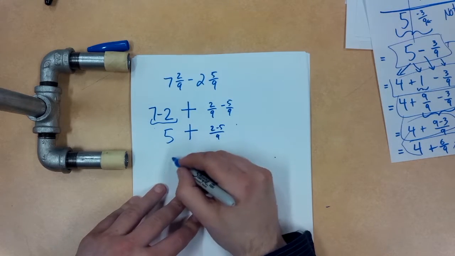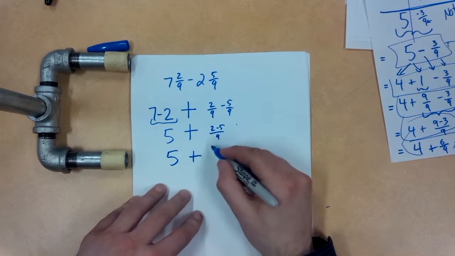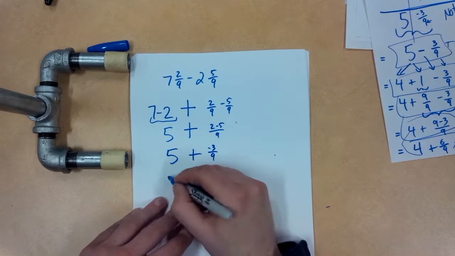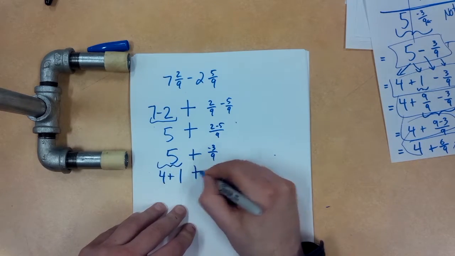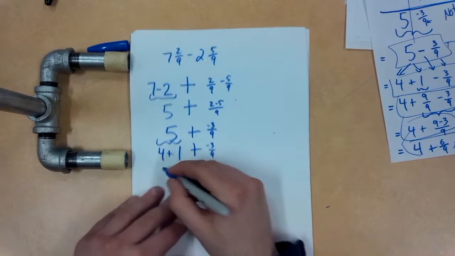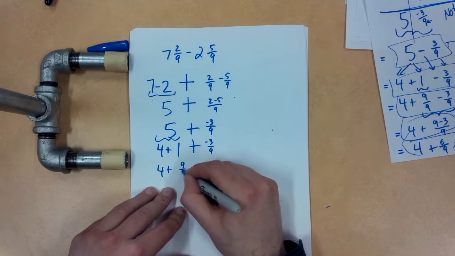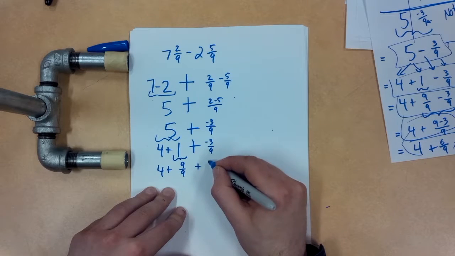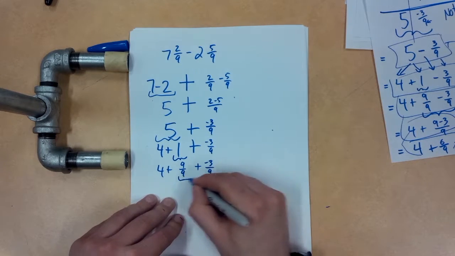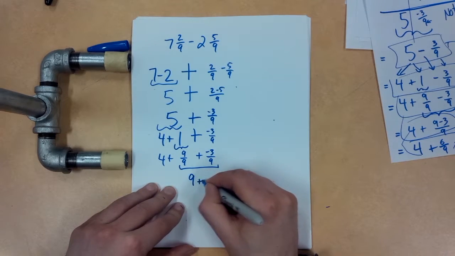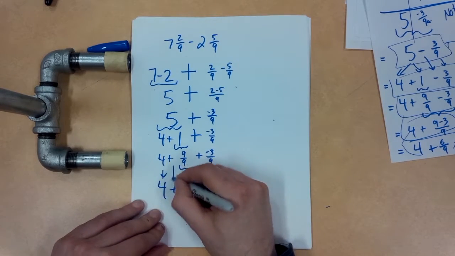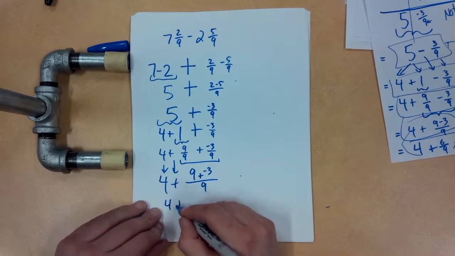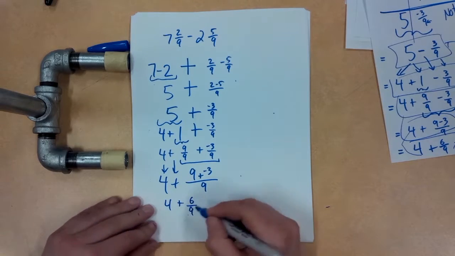It looks like we're back to square one. 5 and then negative 3 over 9, which is the same as 4 plus 1, and then negative 3 over 9, 4 plus 9 over 9, that's the 1, plus negative 3 over 9. Combine this, 9 plus negative 3 over 9, 4. Everything comes down, and that's 4 plus 6 over 9.